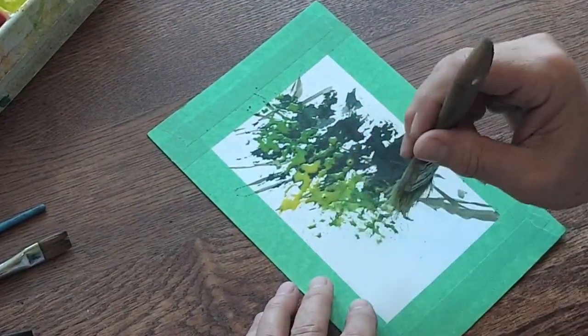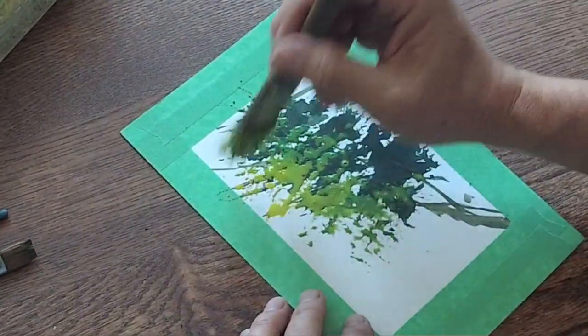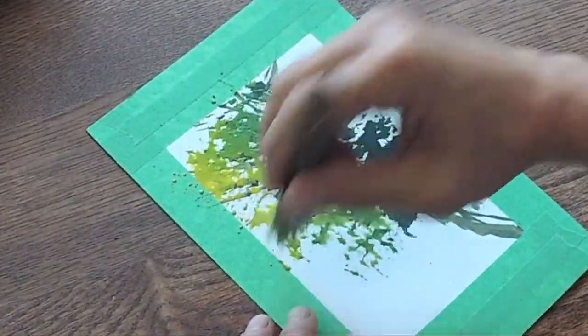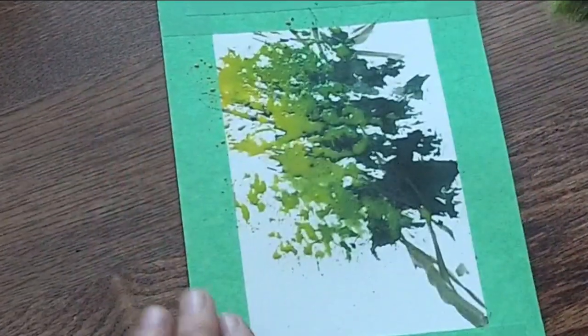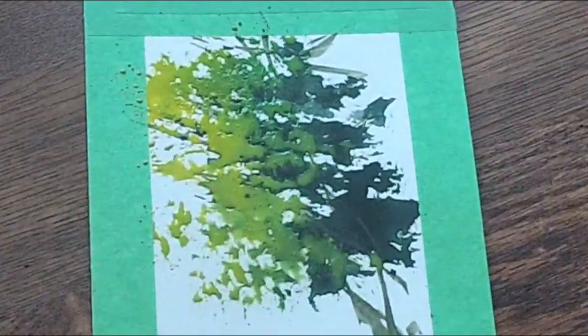So I'm actually doing a sort of a mid-tone green right now, and then a light tone, a light green on top of that. Just a little bit, gives the impression of dimensionality.